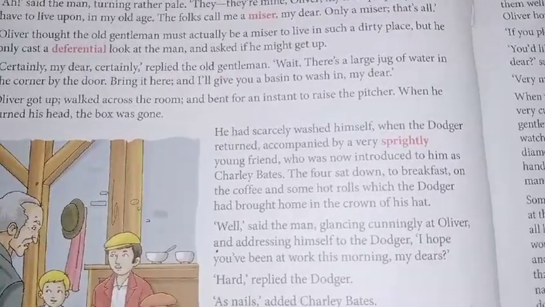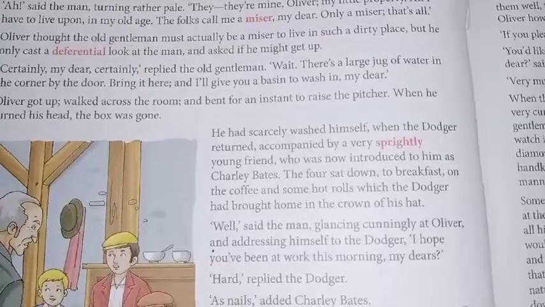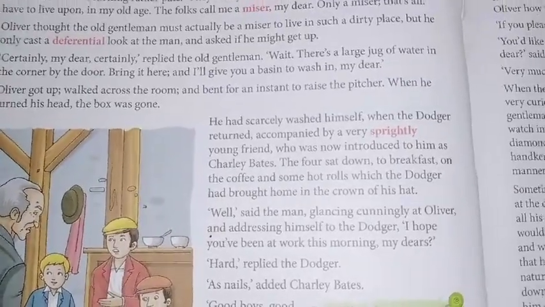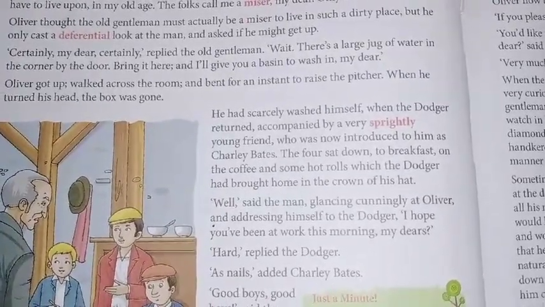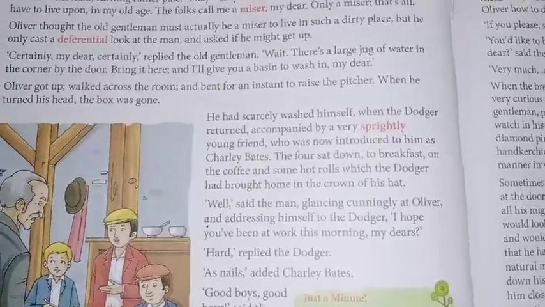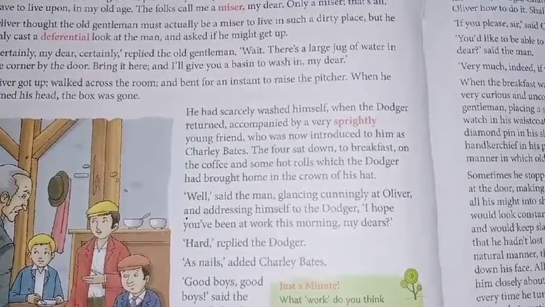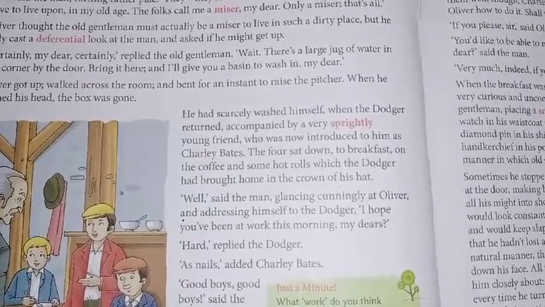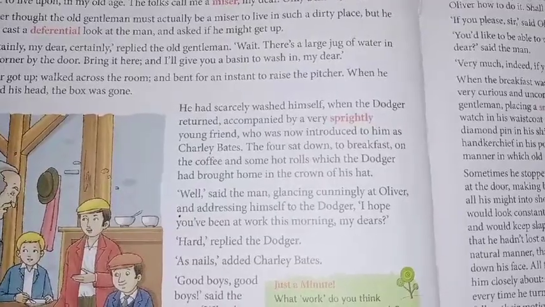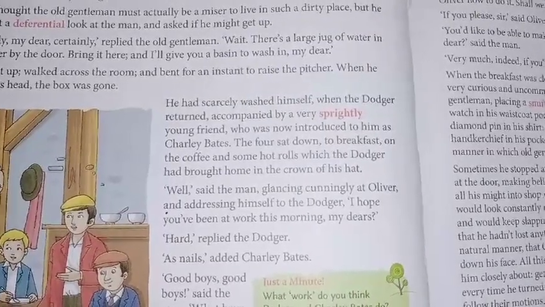He had scarcely washed himself when the Dodger returned, accompanied by a very sprightly young friend, who was now introduced to him as Charlie Bates. The four sat down to breakfast on the coffee and some hot rolls, which the Dodger had brought home in the crown of his hat. "Well," said the man, glancing cunningly at Oliver and addressing himself to the Dodger, "I hope you have been at work this morning, my dears."